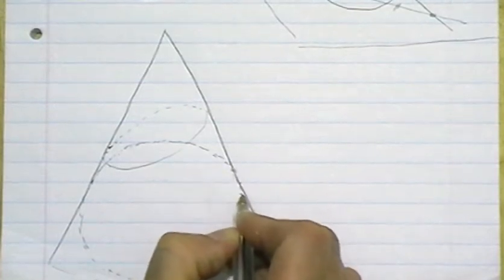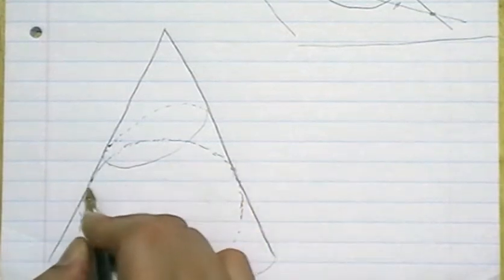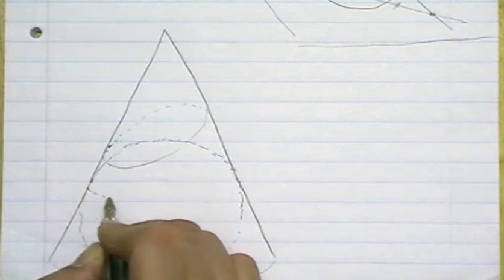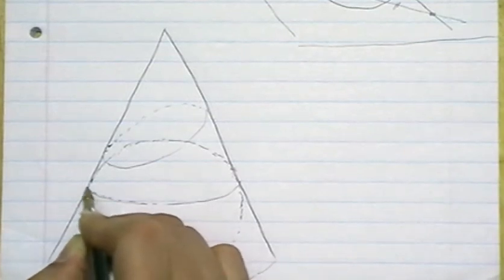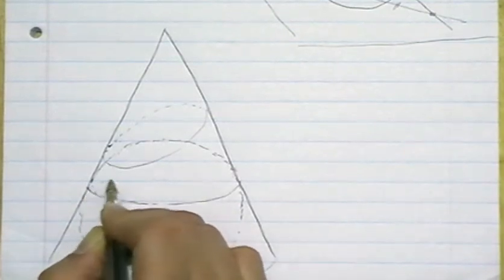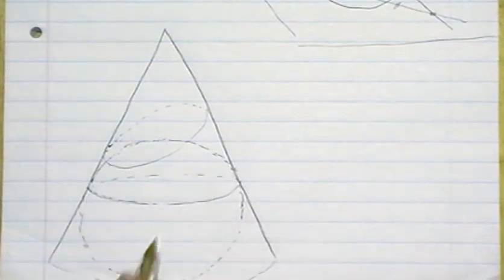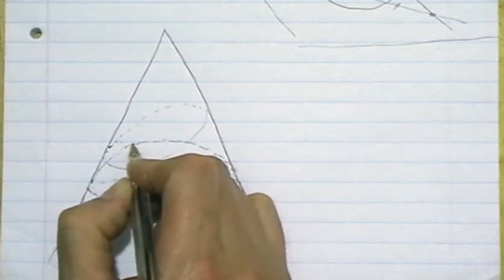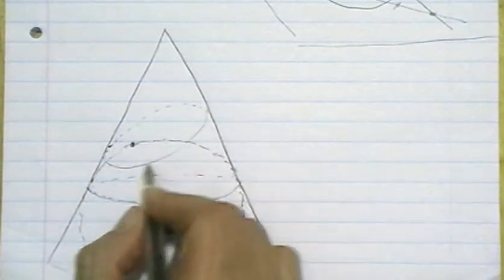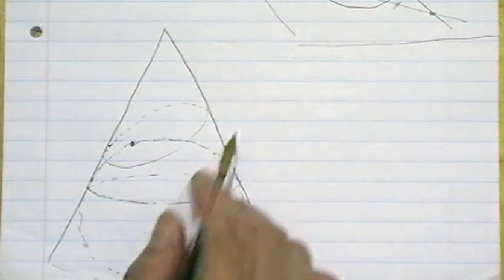So this big sphere would just touch the cone around this line. All right, so this is the point of contact with the cone, and this point of contact forms a circle, and it would touch one point on this conic section. So that's our big sphere.